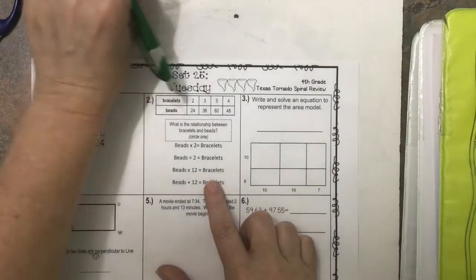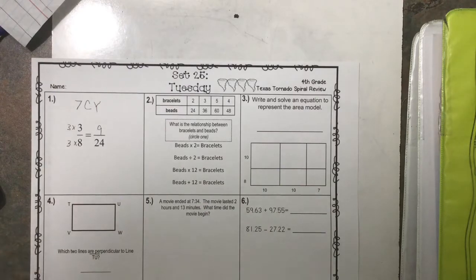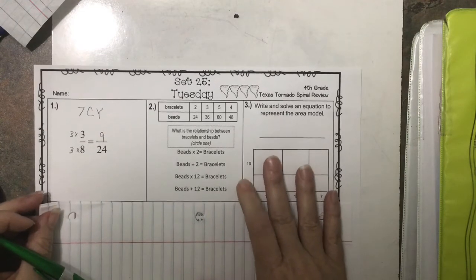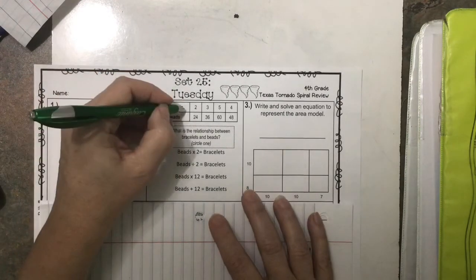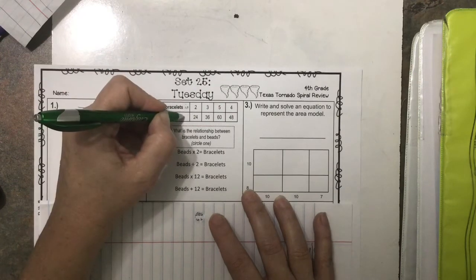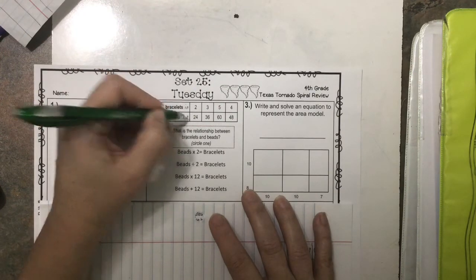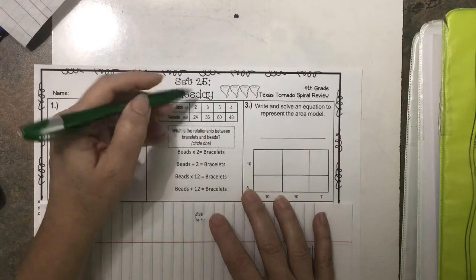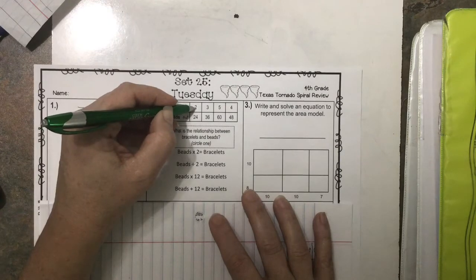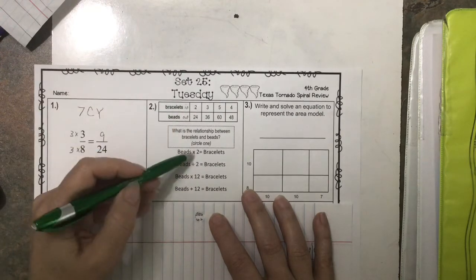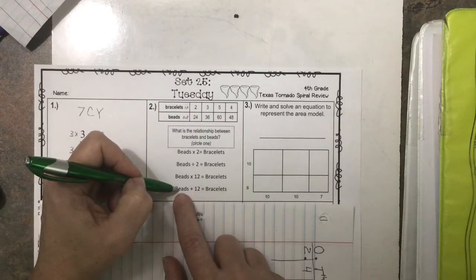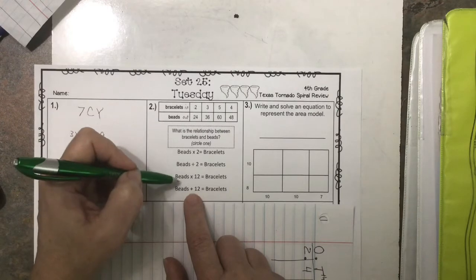Okay, let's look at problem number 2. Number 2 is bracelets and beads, and it's kind of an input-output table. So if you're going in as a bracelet and you come out as beads, what happened to you? Well, you got bigger. 2 bracelets is equal to 24 beads. So what did they do to the 2 to become a 24? They could have added, but if I add 12 to 2, okay, so is it beads? We have to find the right rule that's down here, okay?